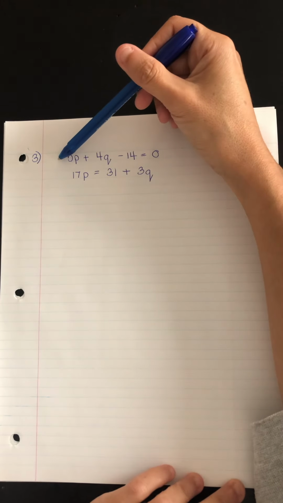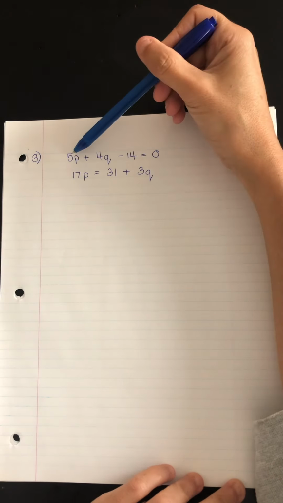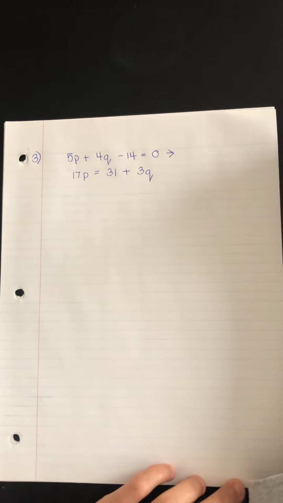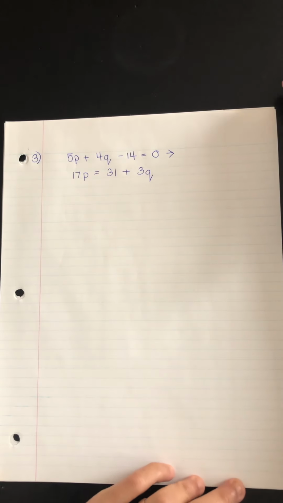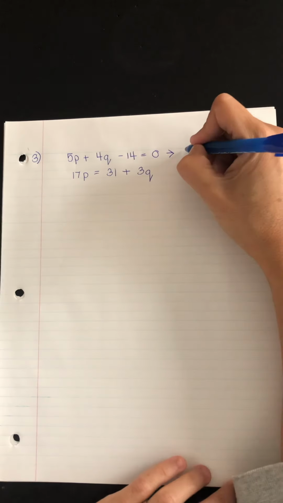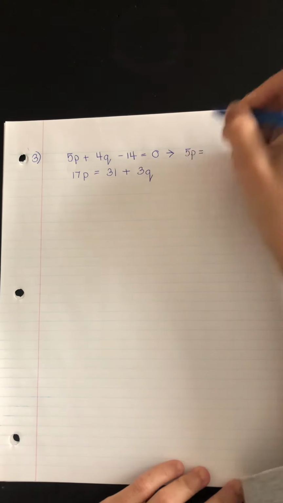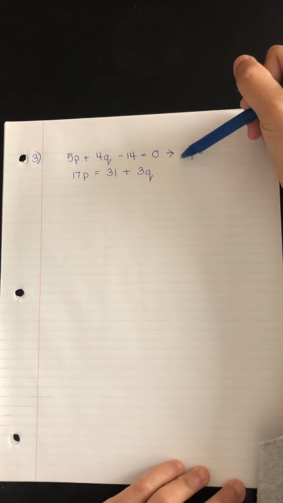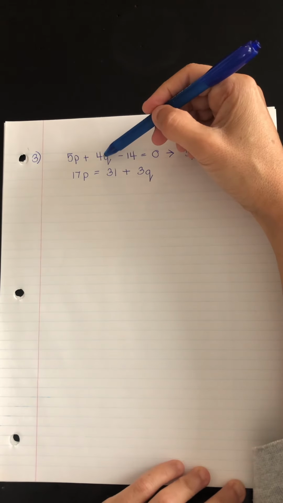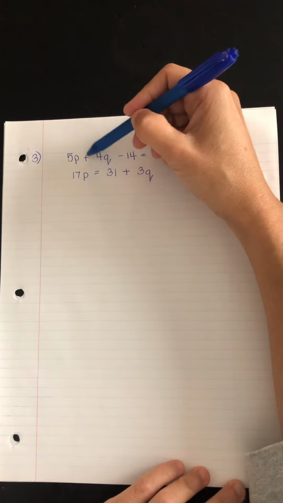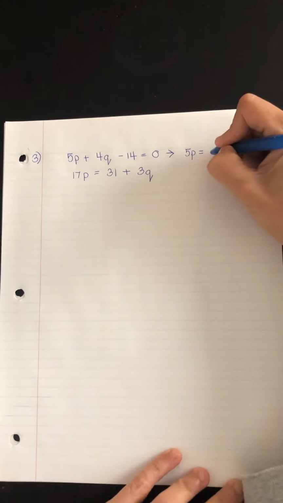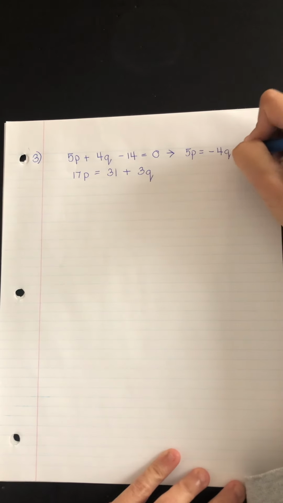So I guess I will take the first equation and I'm going to isolate p over here. That way, if you're at home doing it in decimals, you can compare it. So it would look like this. 5p is. Now, both of these have to go to the other side of the equation, because I'm trying to isolate p. So when this goes to the other side, it'll be negative 4q. When this goes to the other side, it'll be positive 14. So negative 4q plus 14.